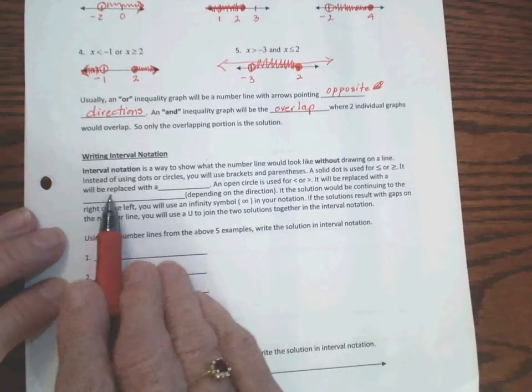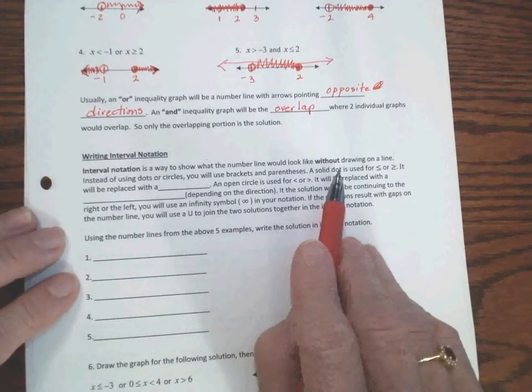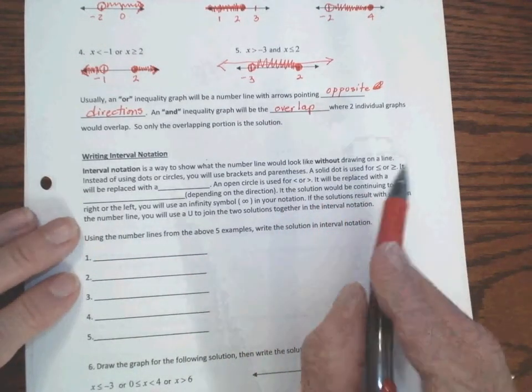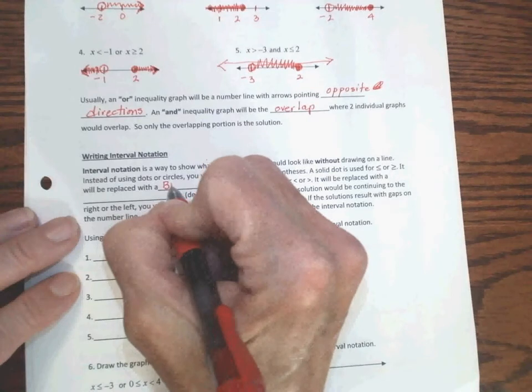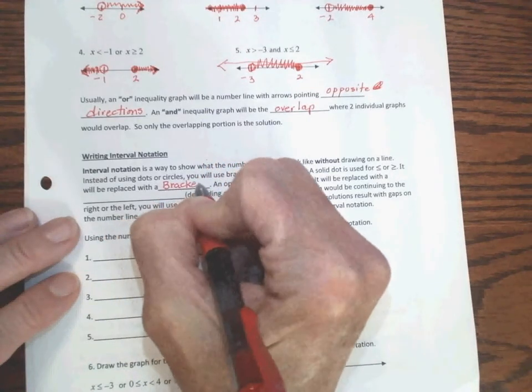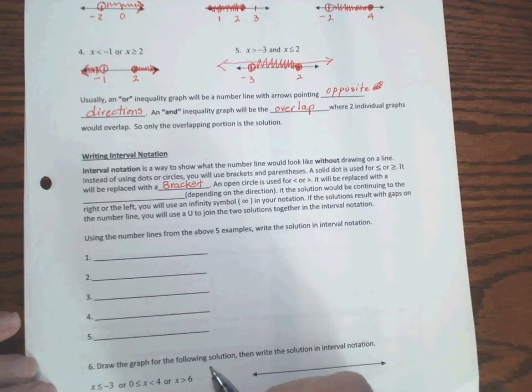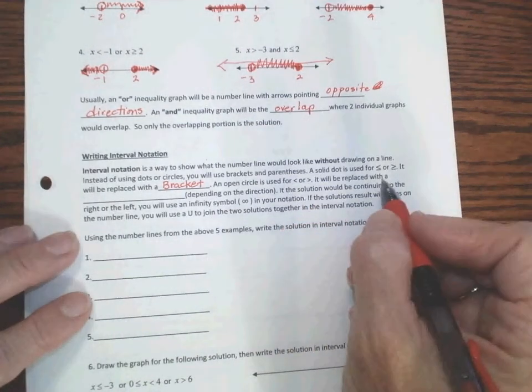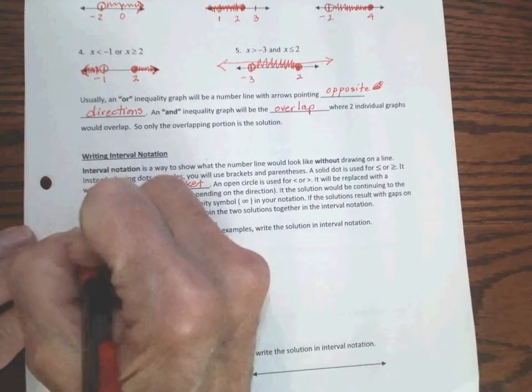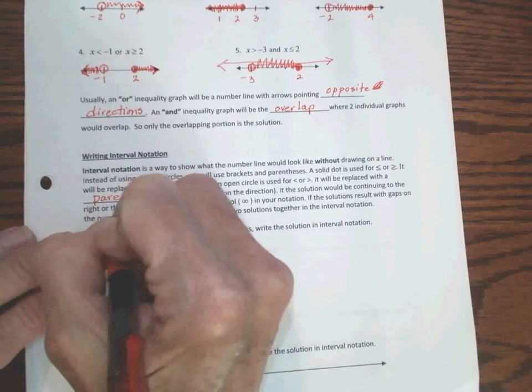Now, a solid dot is going to be replaced with a bracket. Okay? A solid dot will be replaced with a bracket. And an open circle will be replaced with a parenthesis.